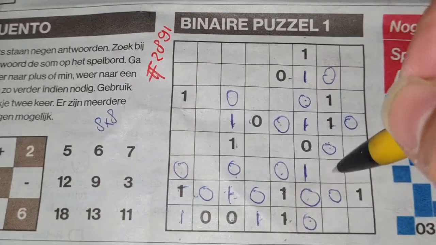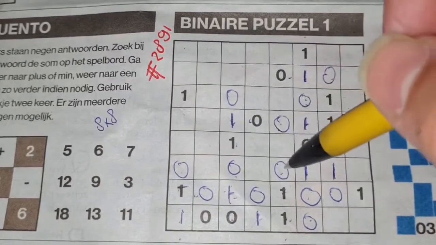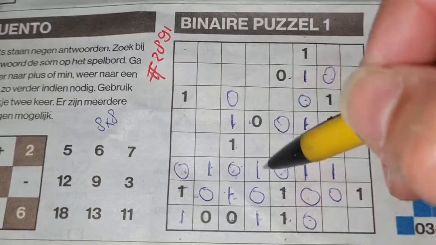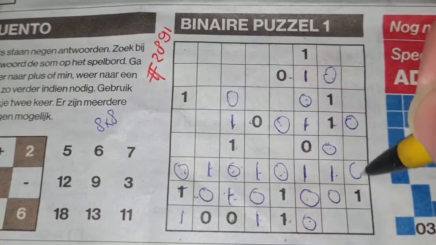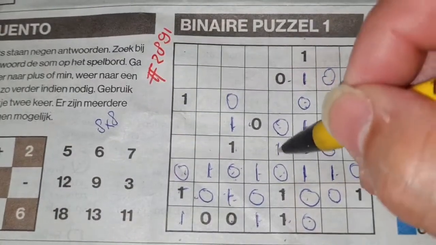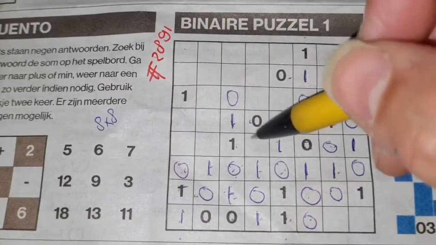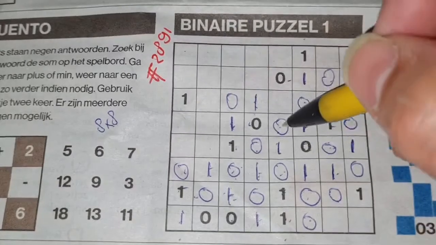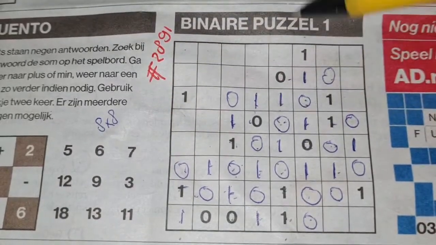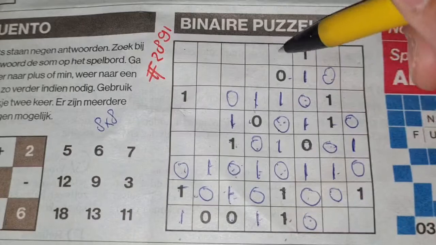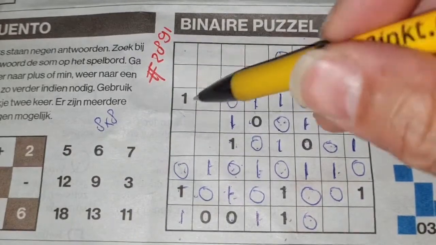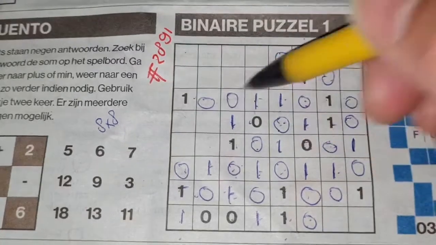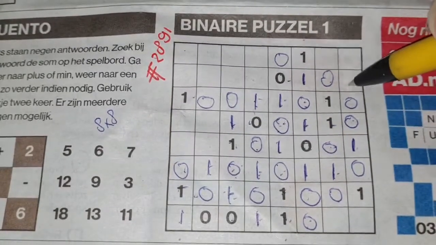Between two O's comes in 1. Between two O's comes in 1. Between two O's comes in 1. 4 ones, so the rest are O's. Double O, here one, there one. Between two ones comes in O. Double O, here one, there one. Between two O's comes in 1. 4 ones, so the rest are O's. 4 ones, so the rest are O's. Double O, here one, there one.